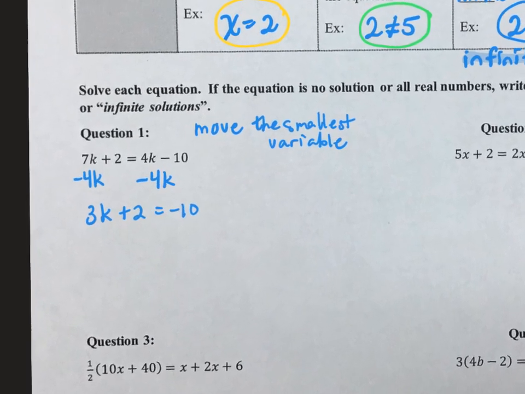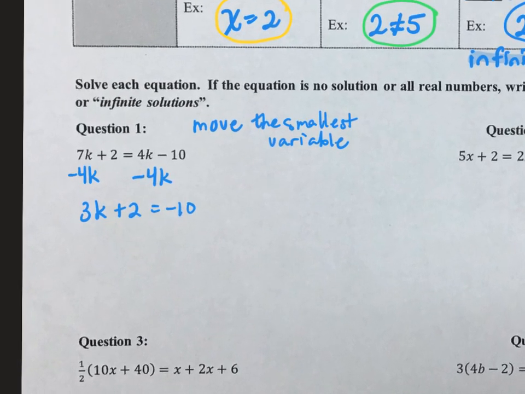Get back over here. Okay, I don't know what happened there. Okay, let's go back. So minus 2 and minus 2. So now I'm left with 3K equals negative 10 minus 2, which gives me negative 12.